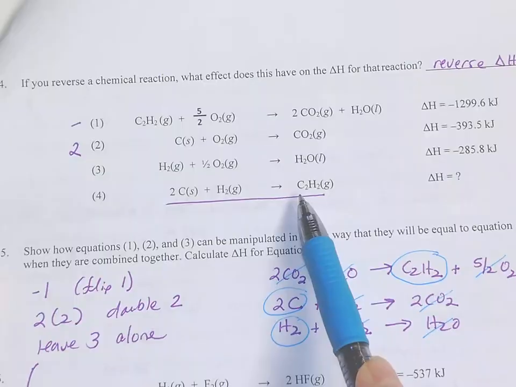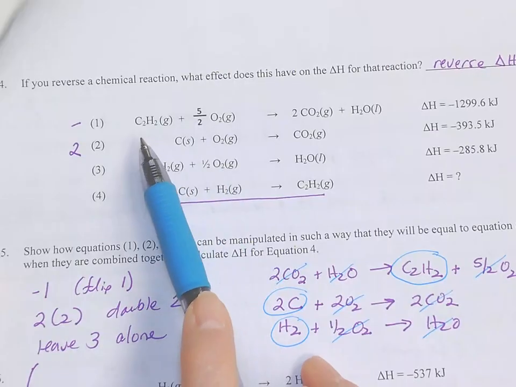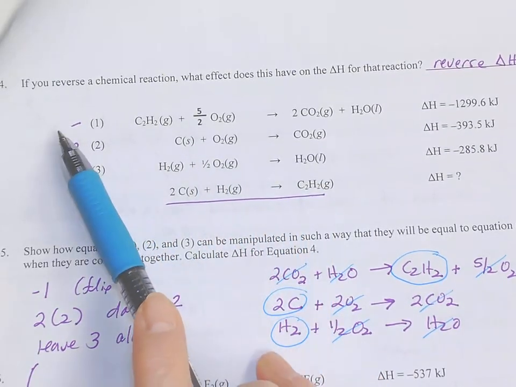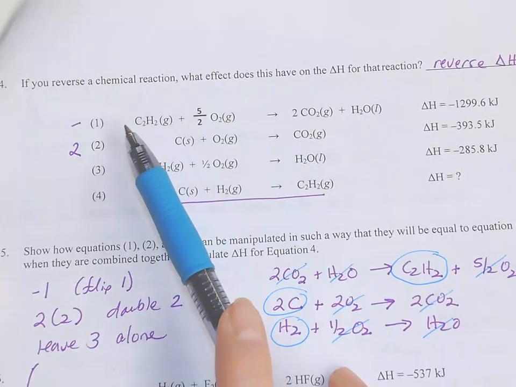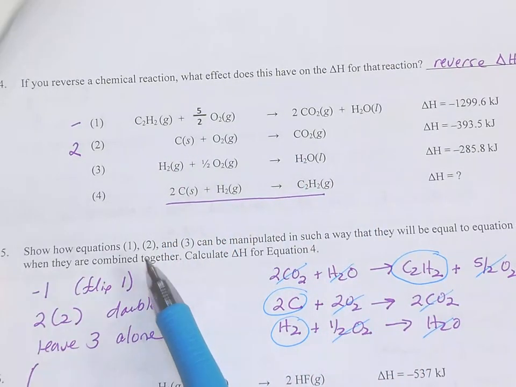Now we need to find C2H2 as a product. Here we have it as a reactant, so we have a mole of it. All we need to do is flip this reaction in order to get our reactant as a product.